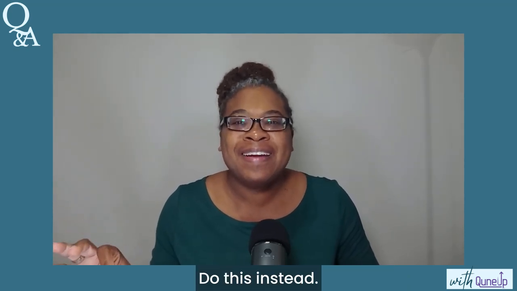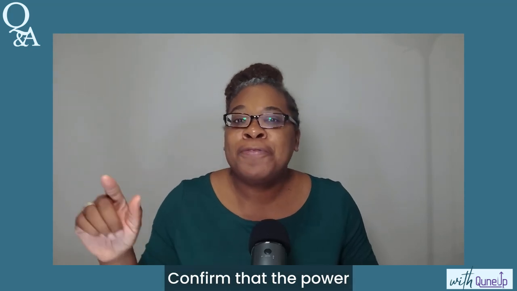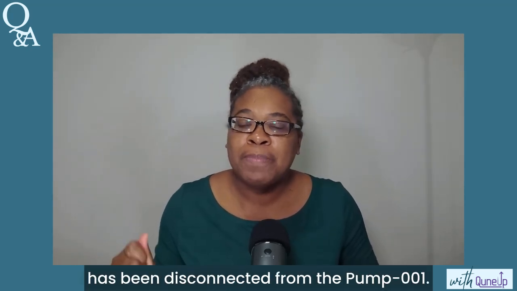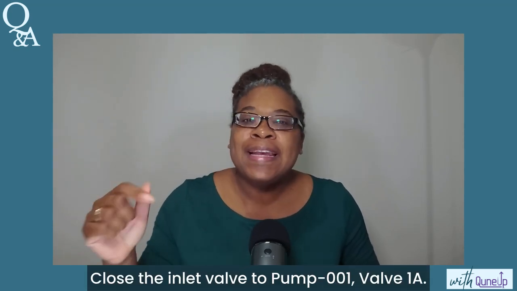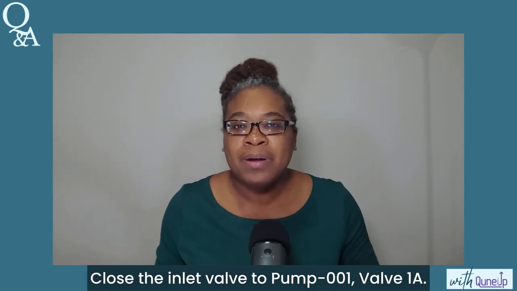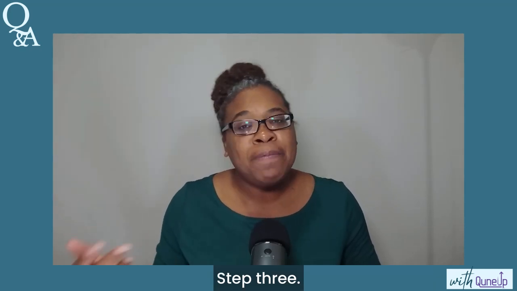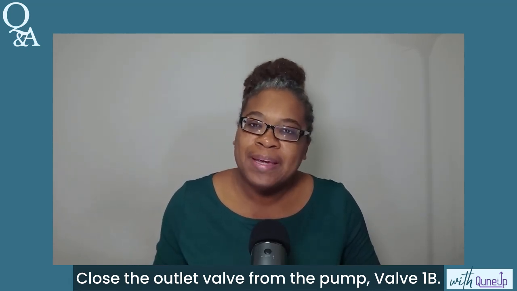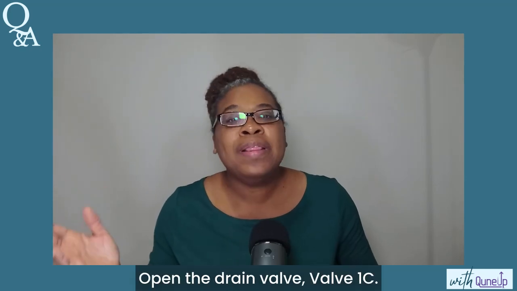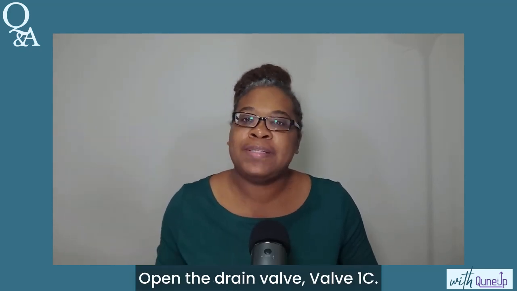Do this instead. Step one, confirm that the power has been disconnected from the pump 001. Step two, close the inlet valve to pump 001, valve 1A. Step three, close the outlet valve from the pump, valve 1B. Step four, open the drain valve, valve 1C.